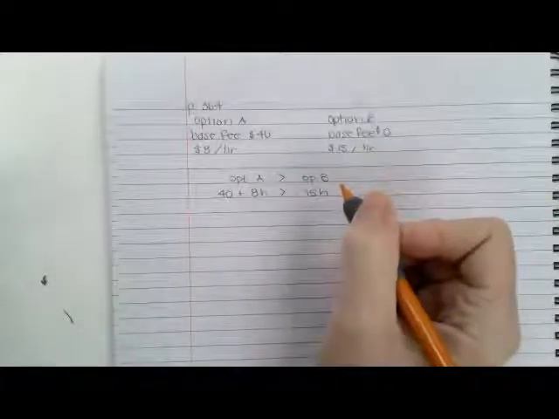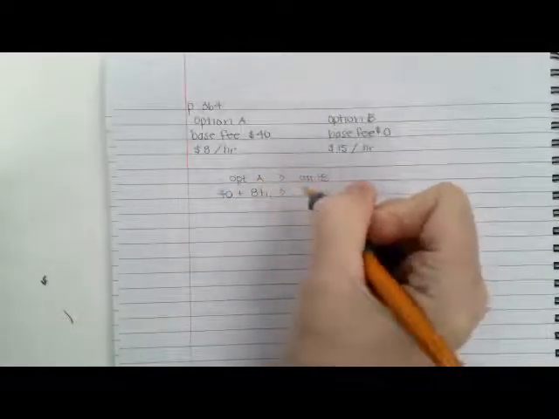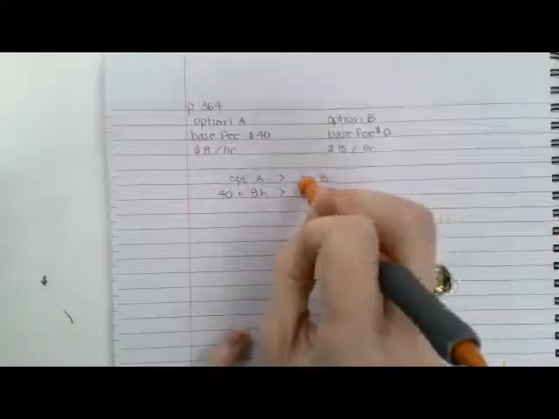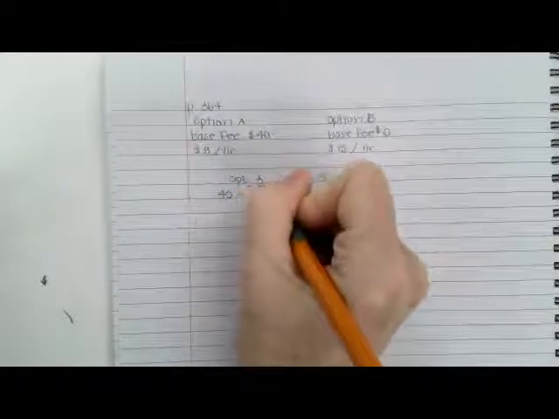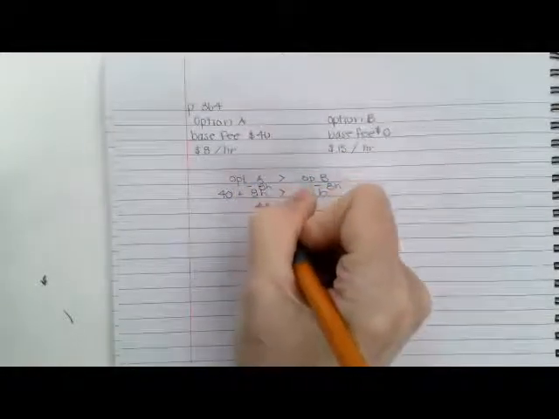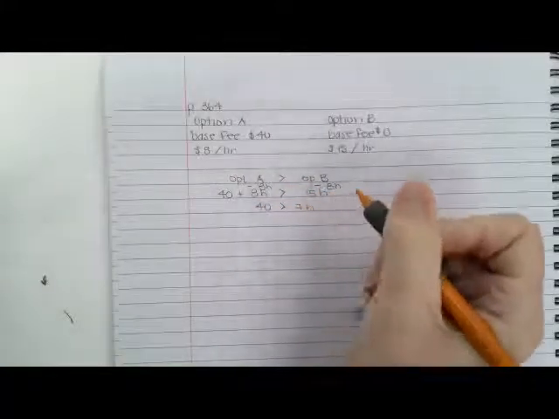Okay, let's solve. So if I take away 15, actually we already have our 15 over there. Let's just move the 8. So take away 8 hours, take away 8 hours. 40 is greater than 7 hours.